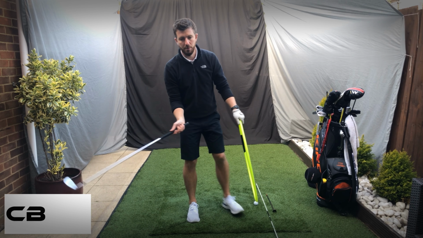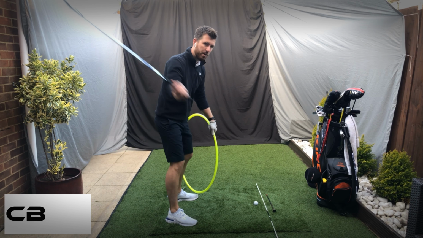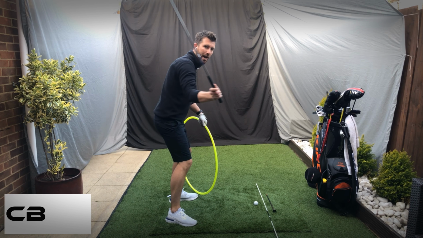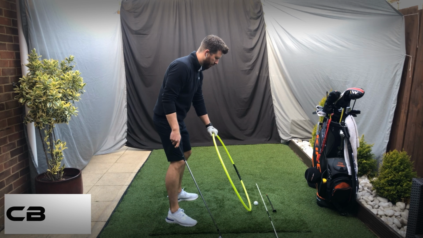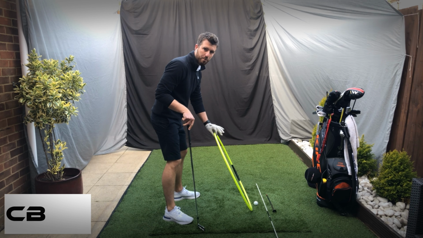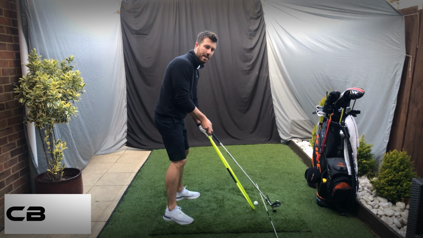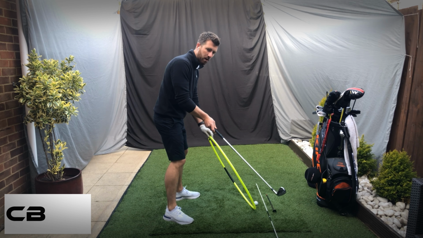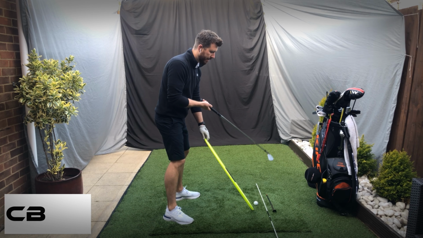Also, sometimes rotating a little bit harder through the ball will help the club get more out in front of you rather than dropping too far. Ultimately you'll see the path of the club moving left of the ball. That is going to allow the club to apply spin to the right. So that opens the door to that.